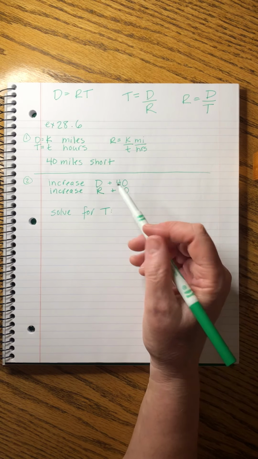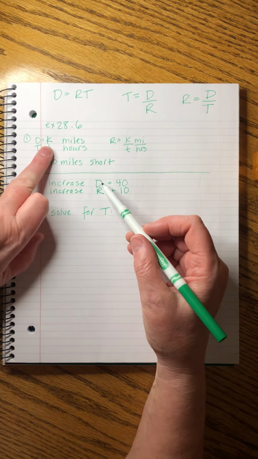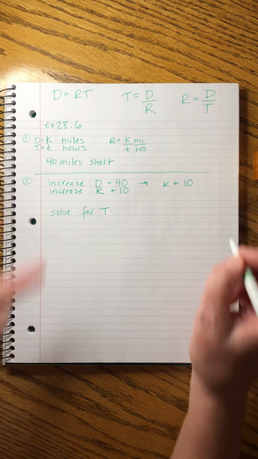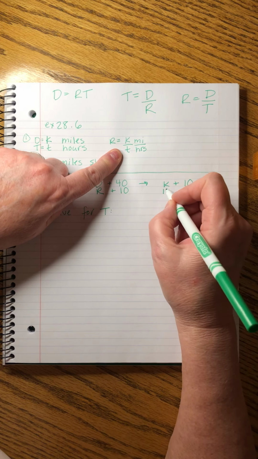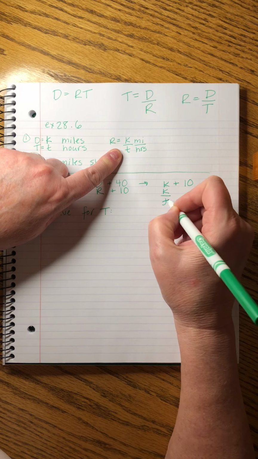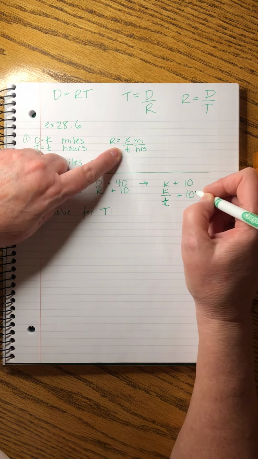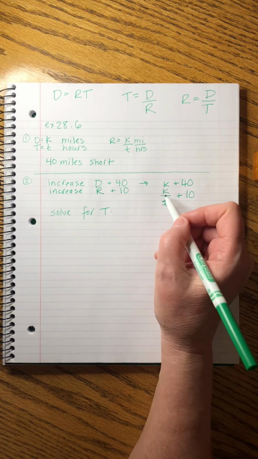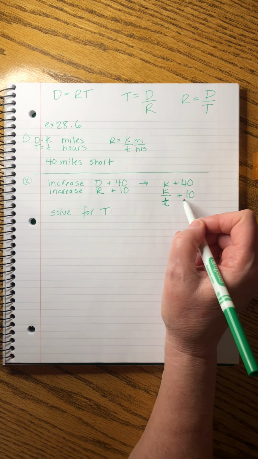Okay? So what we have to do is take our old values, plug them into this. The distance was k, so this would be k plus 40. The rate was k over t. Oh, I made it backwards. K over t, and we have to add 10 to that as, oh no, this was 40, sorry. Right? K over t plus 10.